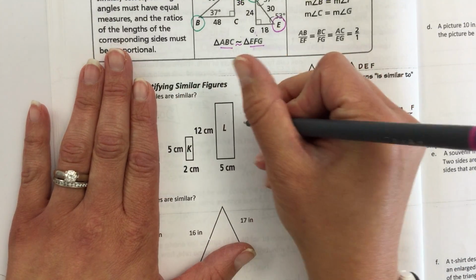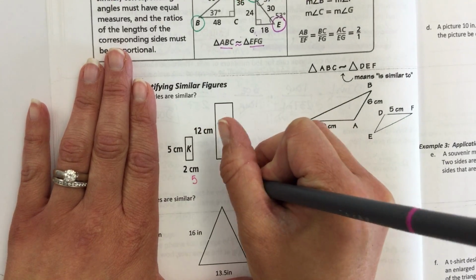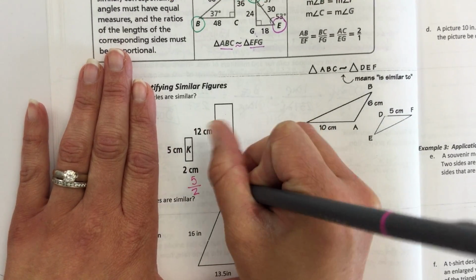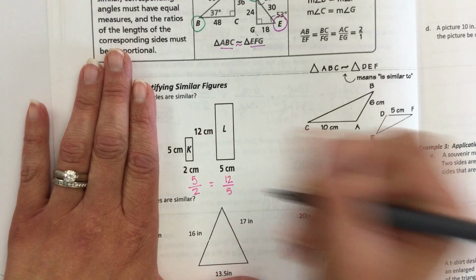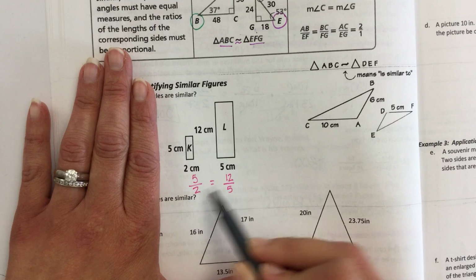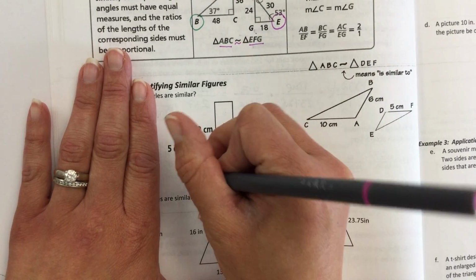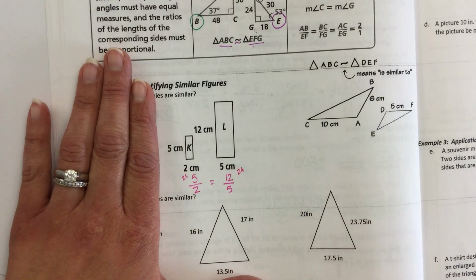So for example, you can do 5 is to 12 as 2 is to 5. Use your cross products. 2 times 12 is 24. 5 times 5 is 25. Are they the same? No. No, so they're not similar.